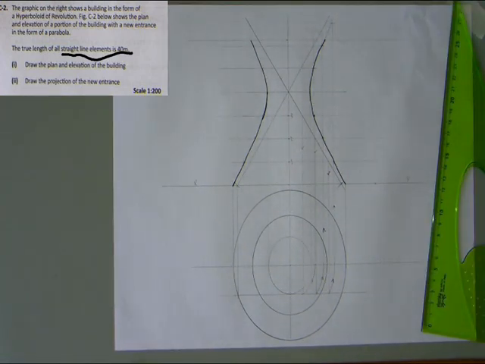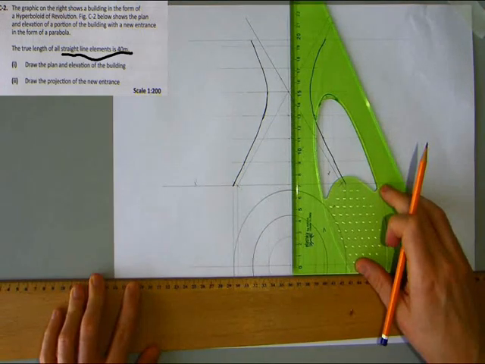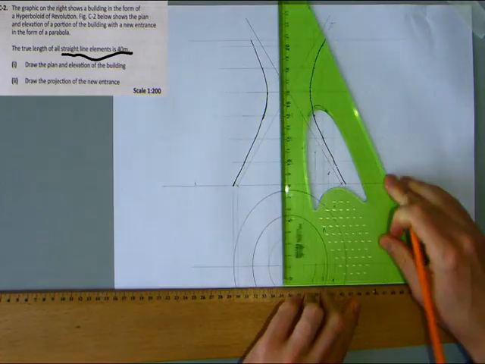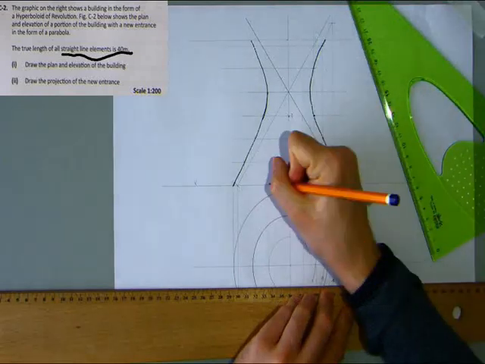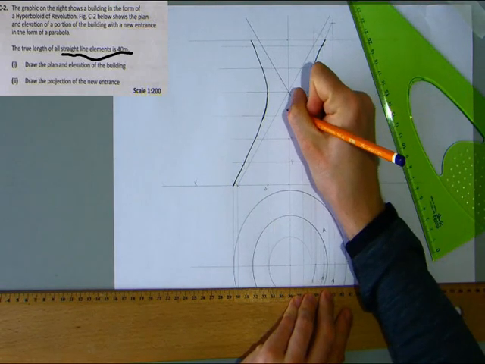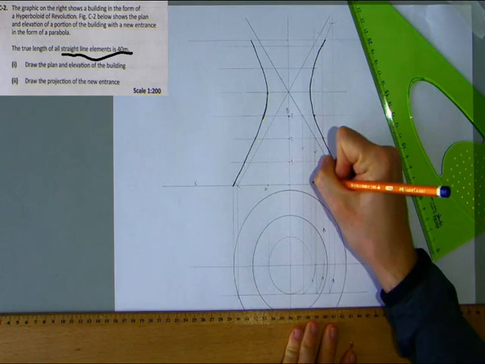Now part B is, we know that part B is our parabola. Now for our parabola, we know that it's going to come from point A up to point B and back down to point C. That's our parabola.